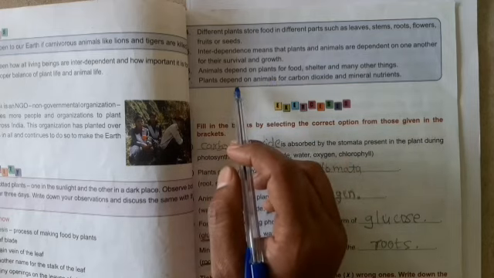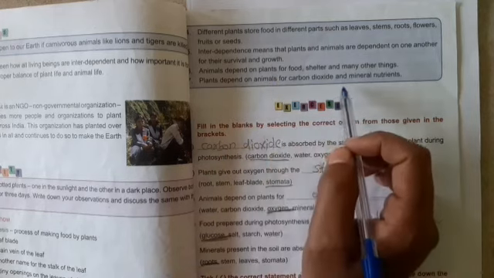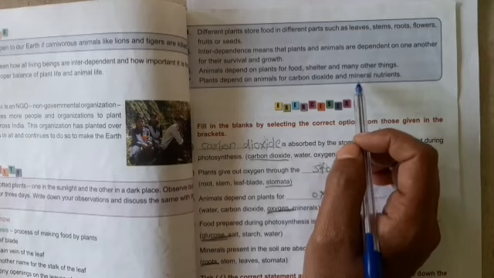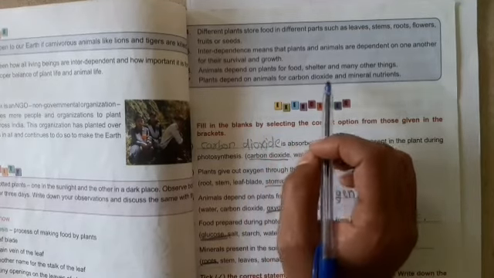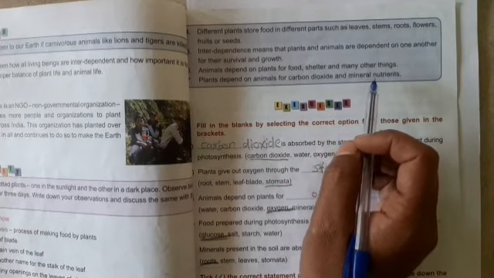Next point is plants depend on animals for carbon dioxide and mineral nutrients.